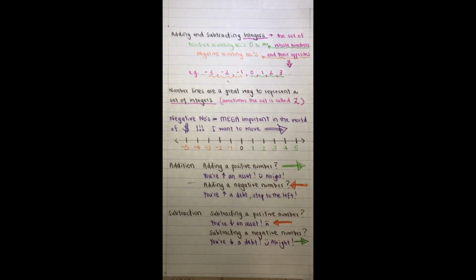So obviously number lines are a great way to represent a set of integers. Sometimes we call a set of integers Z. So Z might equal that set of integers. Important for later. But let's move on.